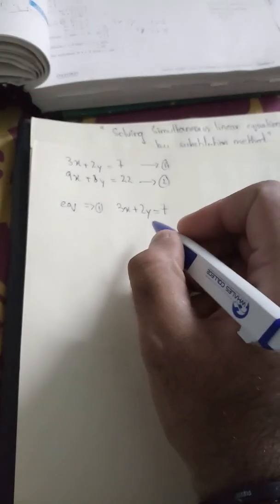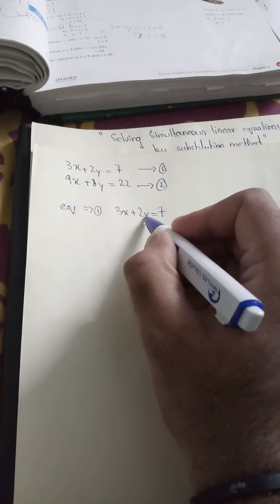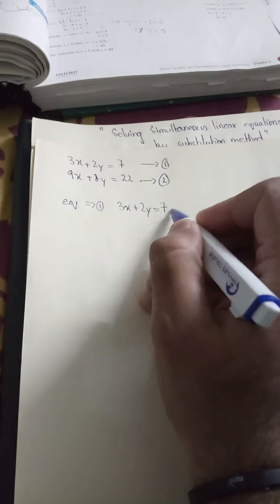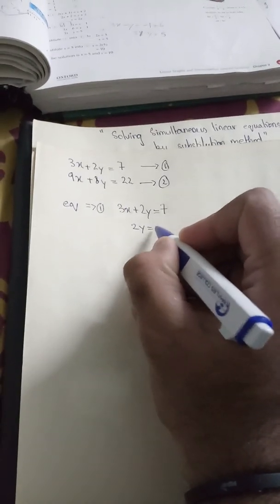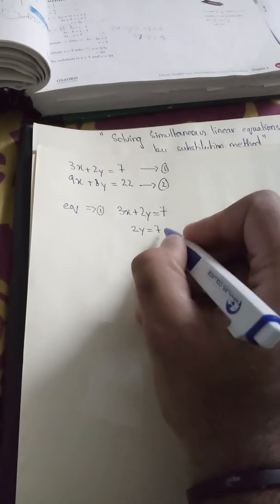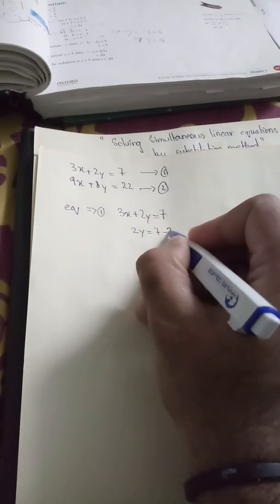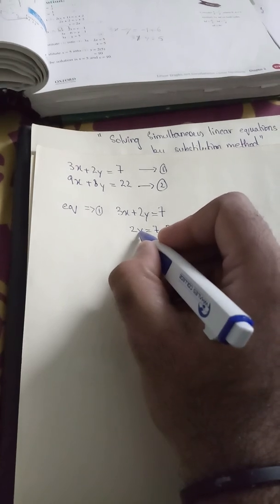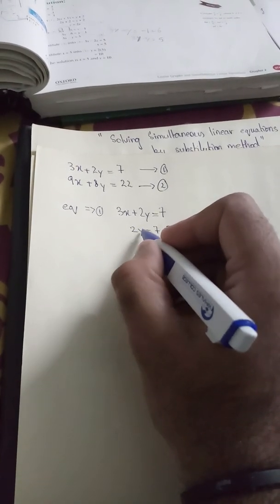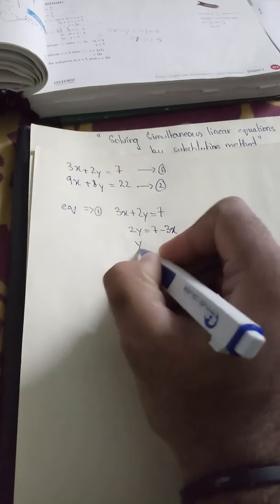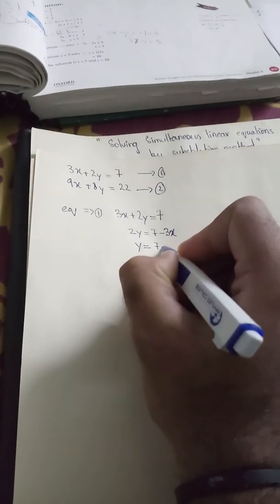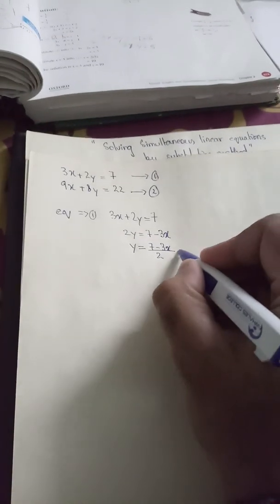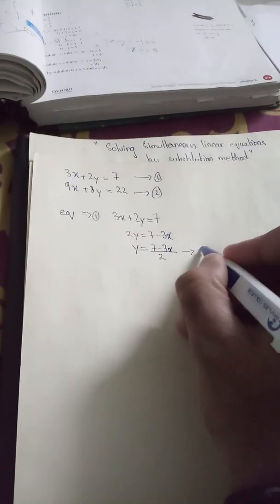So what will I do next? I will make y the subject. This 3x is being added on this side. When it goes to the other side, it will be subtracted. 7 will remain as it is. This plus 3x will become minus 3x on that side. And since I have to make y my subject and 2 is being multiplied with y, I have to remove this 2 as well. I will shift this 2 to the other side, and it will be divided on that side. So this is my equation number 3.